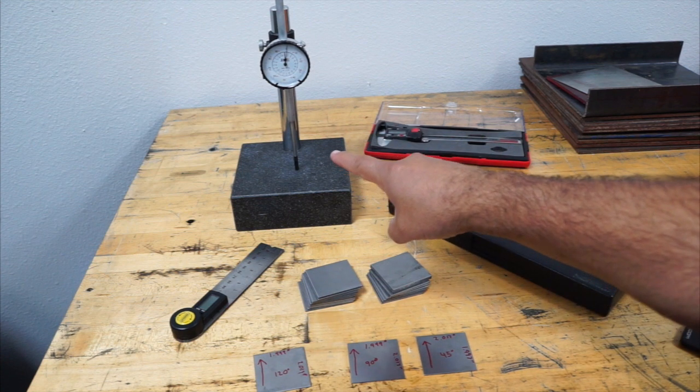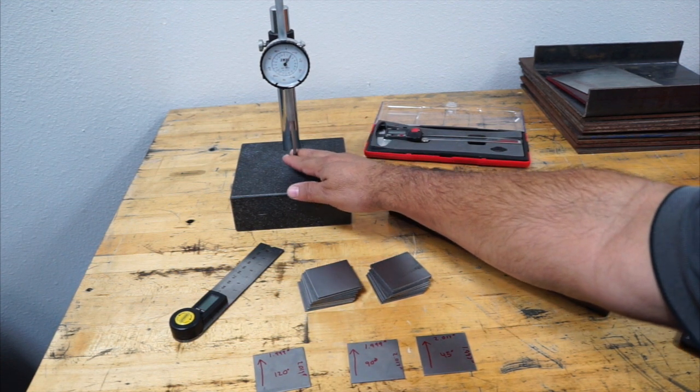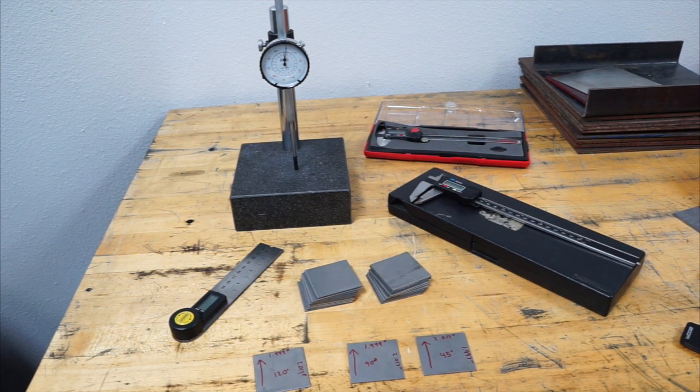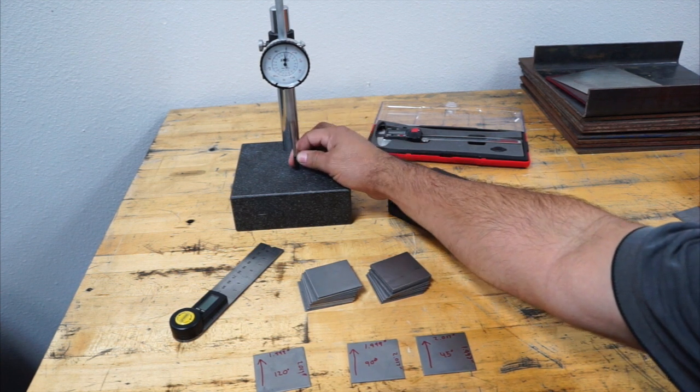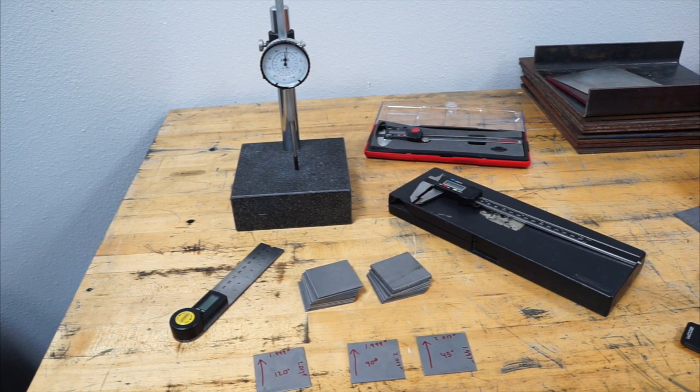Another item I use personally is this 2-inch travel indicator. I use that to measure the parts after they're bent, and it works very nicely. It's very repeatable. I also made sure I put a flat tip here because I'm measuring on some curved surfaces, so I want to get a good measurement. So that's another item I use.